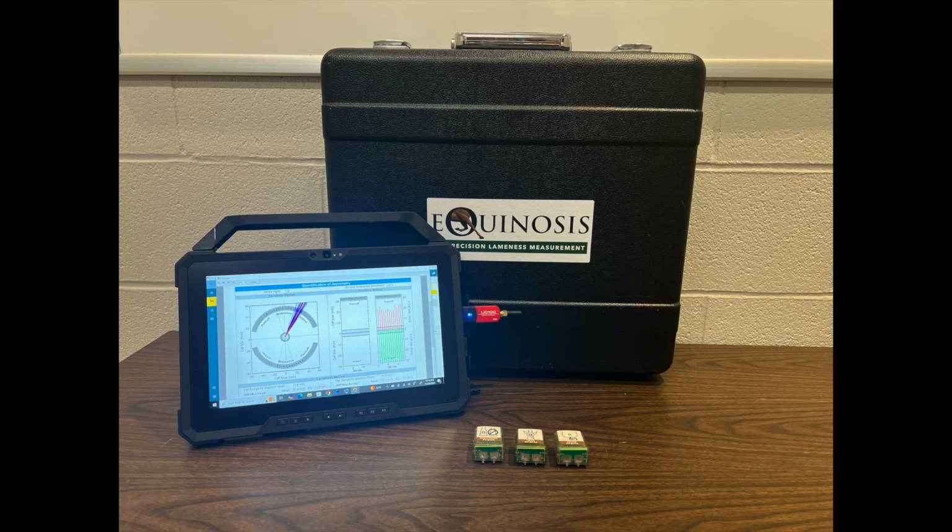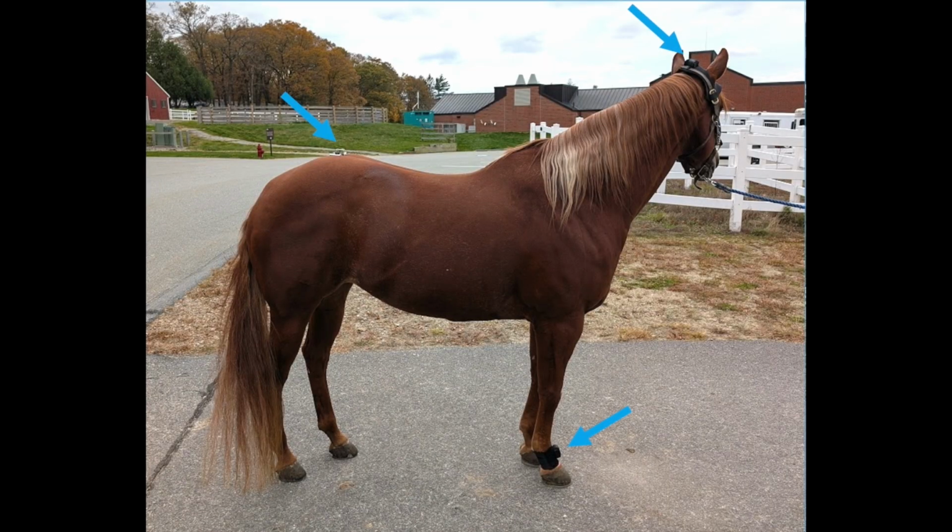As previously mentioned, there are two commercially available types of objective gait analysis systems available for use in the field. One type are systems that use inertial measurement units, or IMUs. The IMUs are wireless, sensor-based systems that measure acceleration forces and angular velocities. Depending on the system, 3 to 8 sensors are placed on the poll, sacrum, limb or limbs, and sometimes other parts of the axial body, including the withers and sternum.